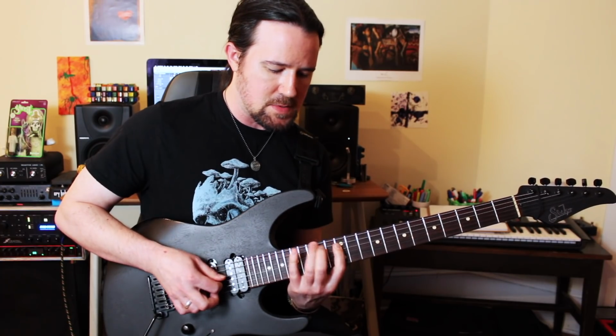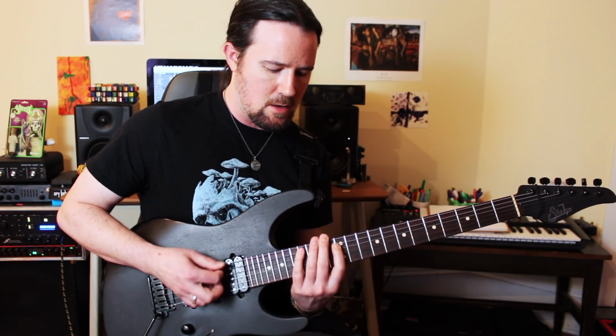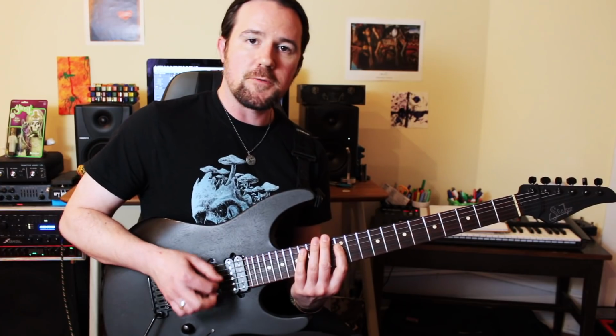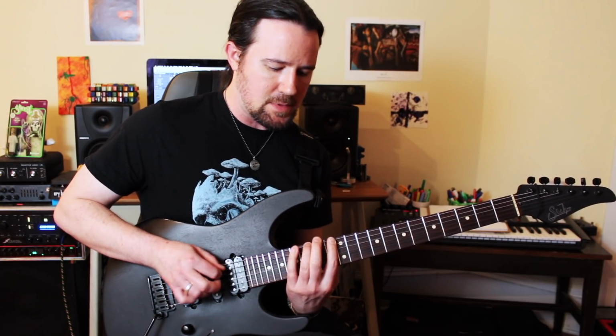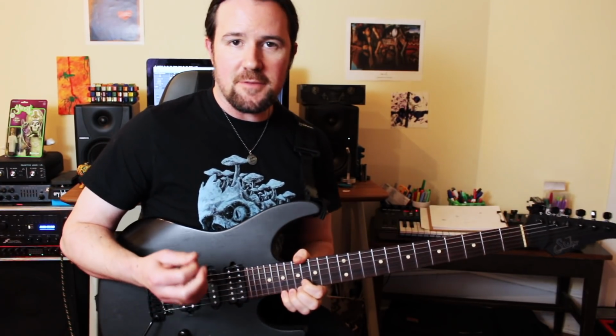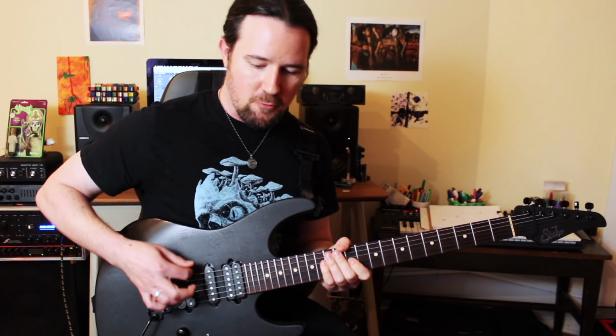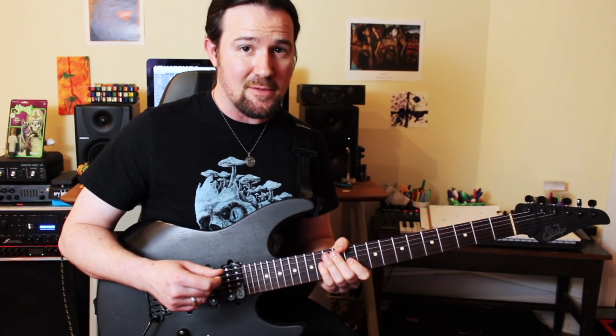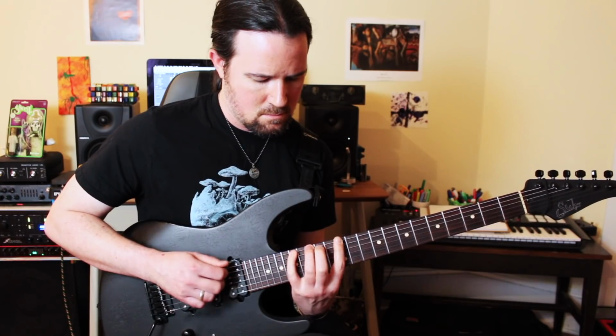Down, up, down, up, down. Or if you were descending through, you could go up, up, up, down, up. It doesn't take a lot of fiddling around with that pattern there to find that you can just really roll through it with the pick and get some pretty devastating results fast.